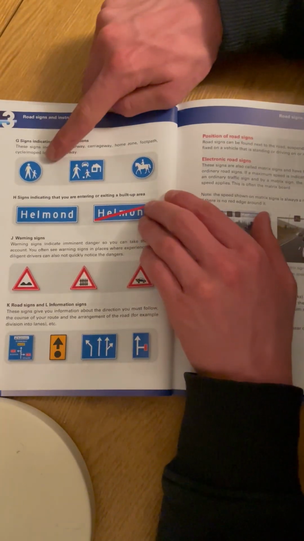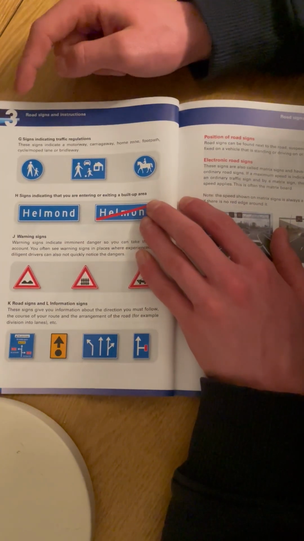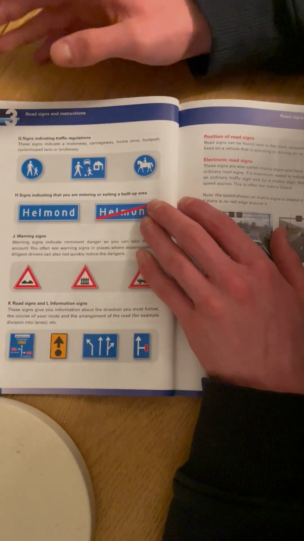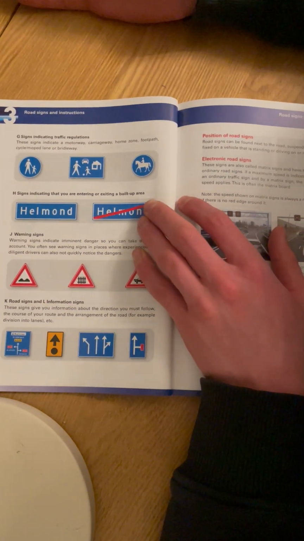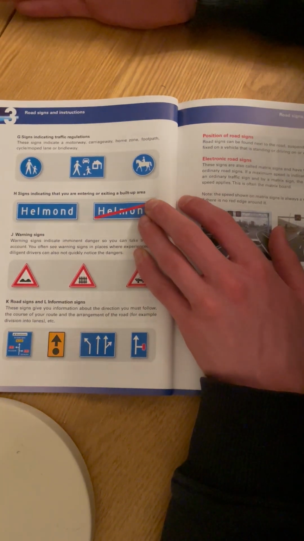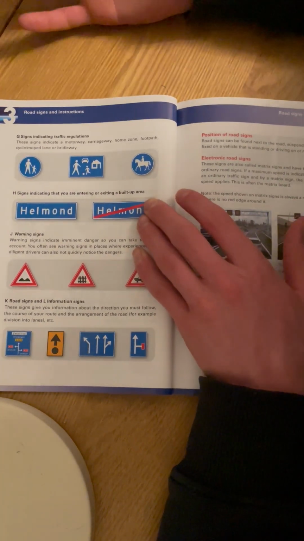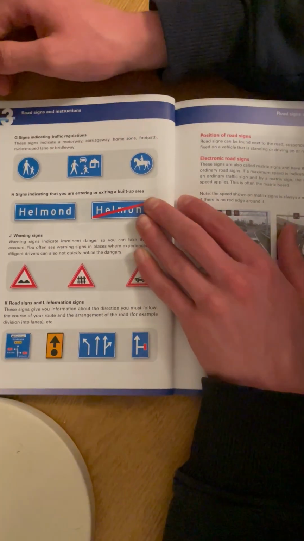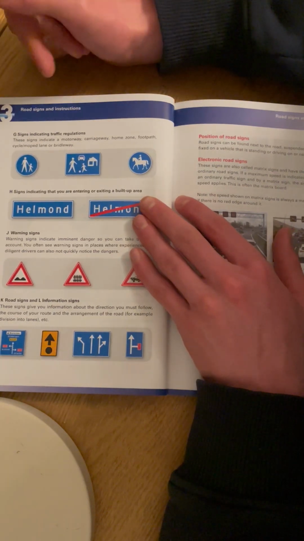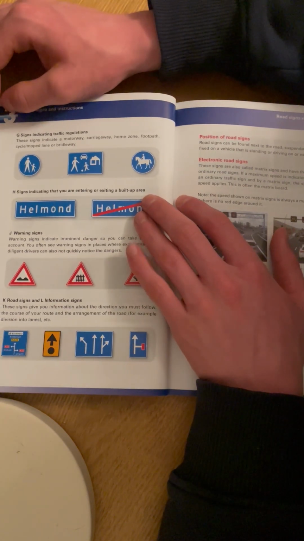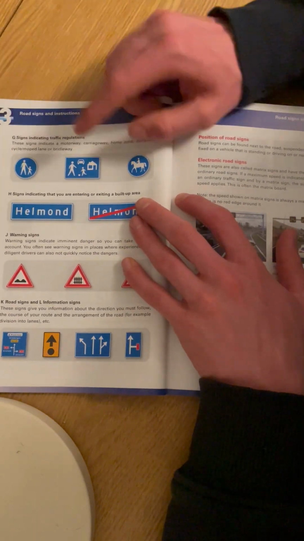Over here, this sign means it is a pedestrian-only area, which means, of course, there can't be any type of car or bike or any type of vehicle in that area.